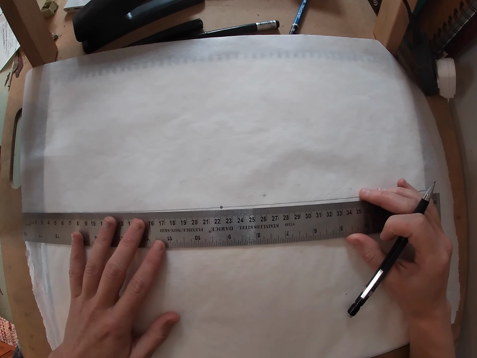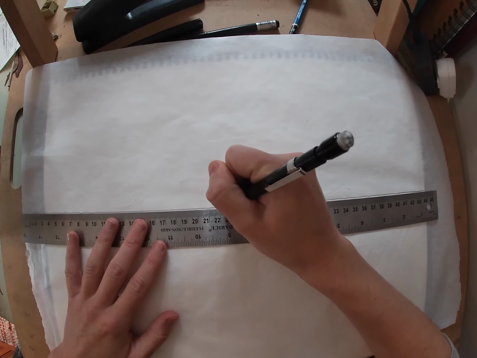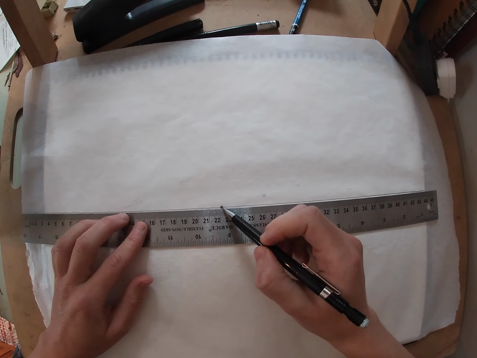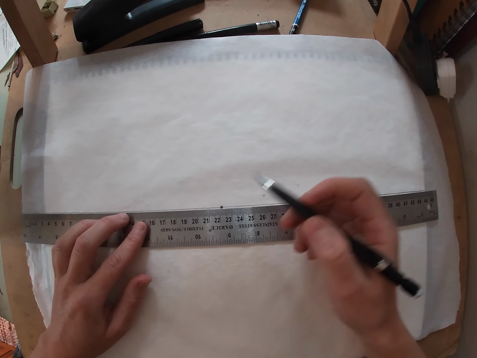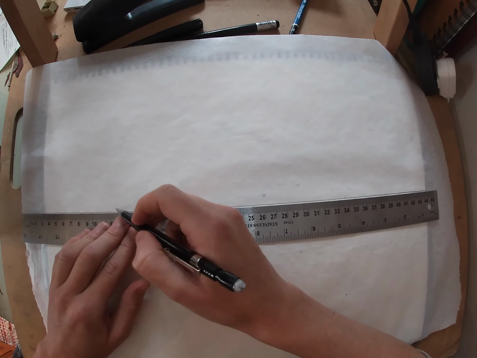So the first thing you're going to do is draw your horizon line, drop your vanishing point. And it's important to remember your vanishing point doesn't have to be in the middle. It would be in the middle if you're standing in the middle of the room. But if you were off to the right, you would drop it here. If you were off to the left, you would drop it here.